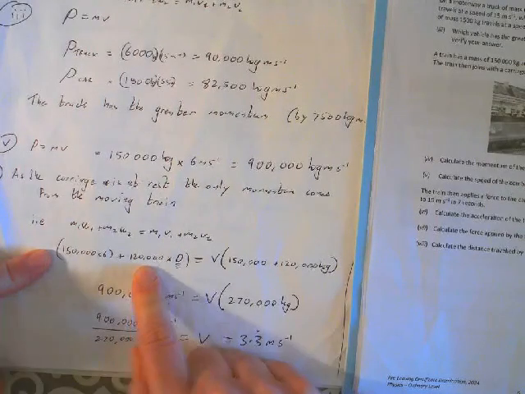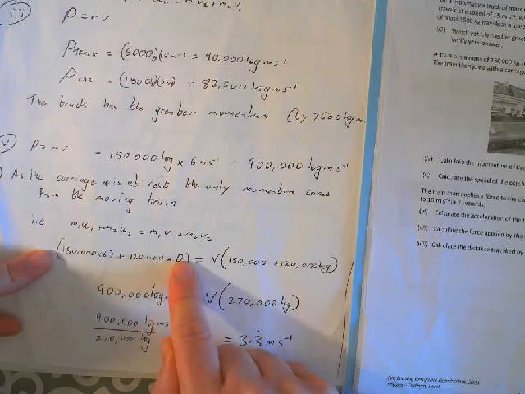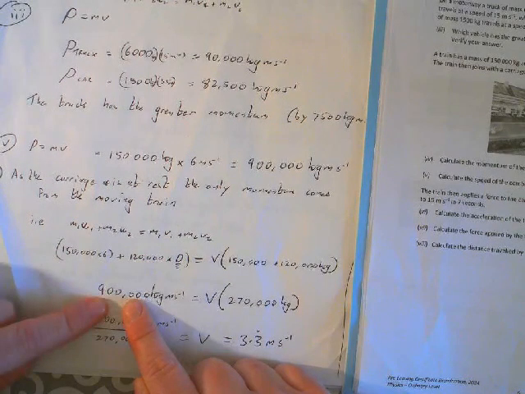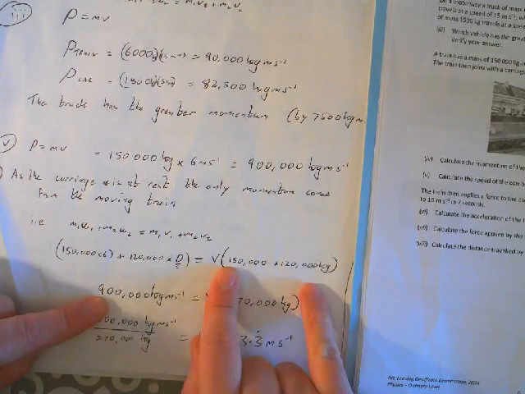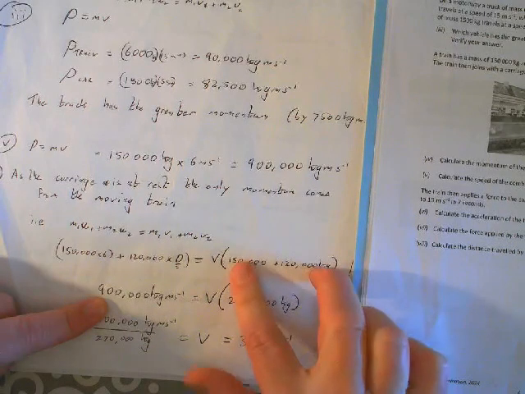This is 900,000 kilogram meters per second. So that's the momentum in the train. The carriage has none, because no matter how heavy it is, if it's not moving, it's going to have no momentum. So the only momentum is coming from the train.